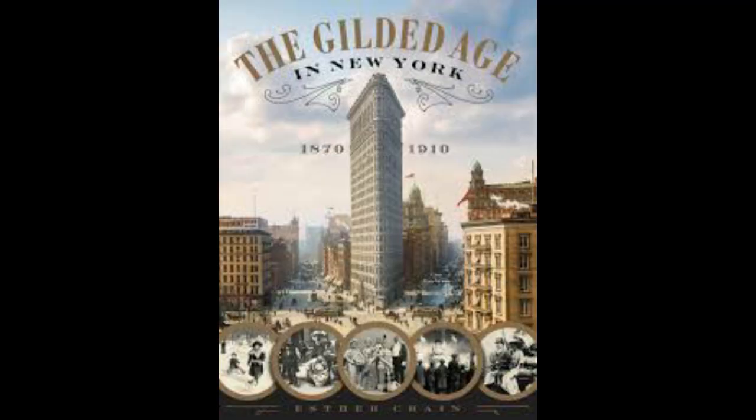You have all of the corporations kind of being trusts. They're owning so much, and they can dominate. There's no competition for resources because one corporation owns it all. And that's what the government really needs to get under control in order for us to not go through that again. There's a great book that's called The Gilded Age in New York City. It's by Esther. I'll put the picture up, but that's exactly what we're talking about here.